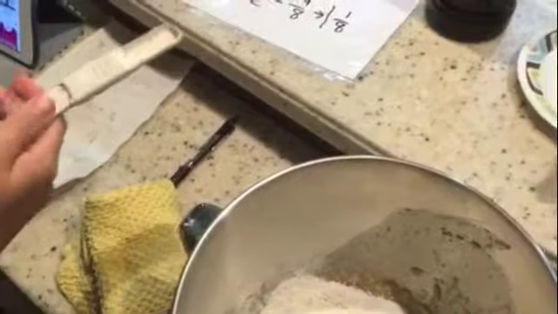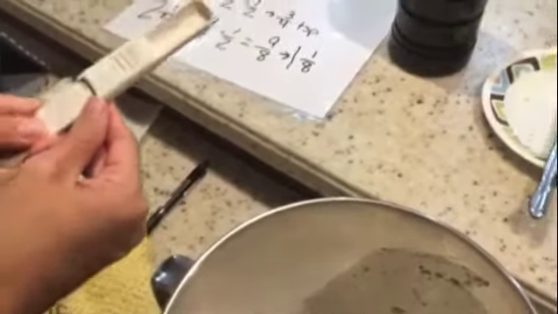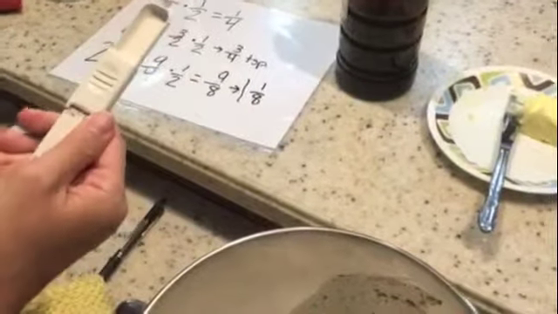Now we're going to add our baking soda, and our recipe calls for 1 teaspoon, so we're going to add a half. So we're going to use this, and we're going to move it up to 1/2 a teaspoon. We're going to pour in our baking soda and make a big mess, because baking soda is a mess. Maybe we'll scoop it in. There we go.